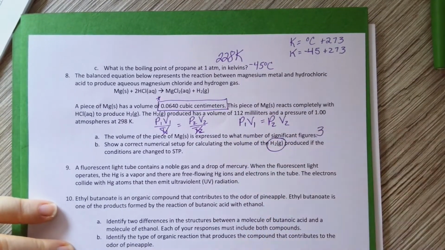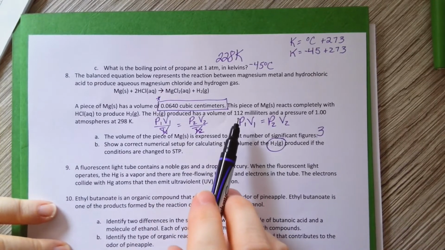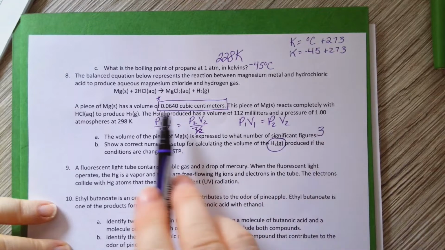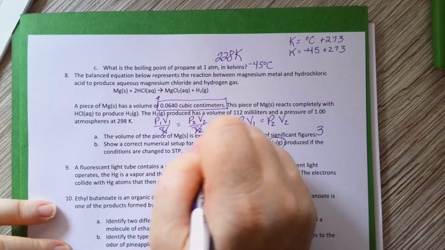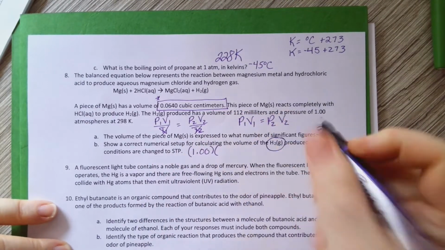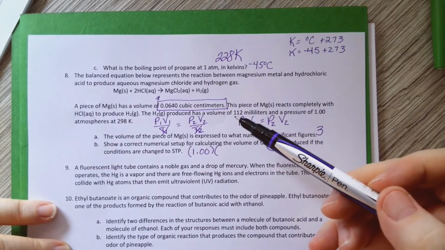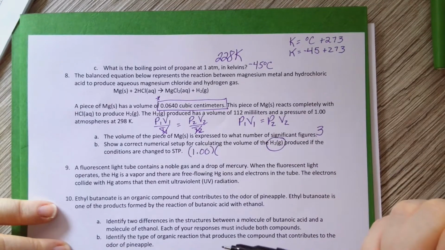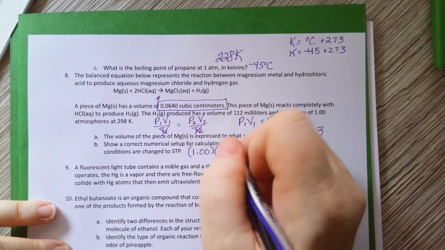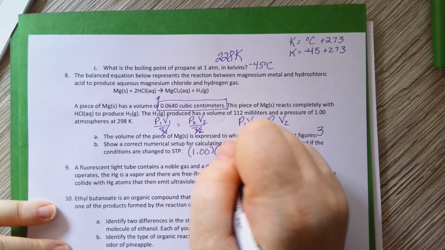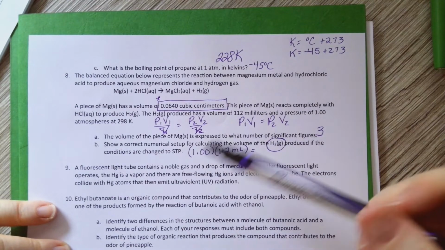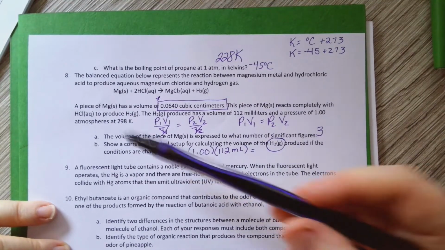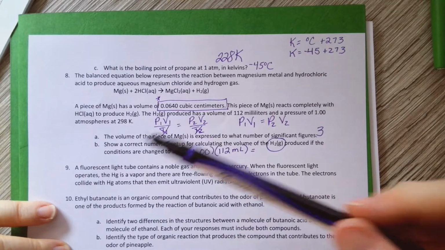Now, hydrogen is what I'm doing this for. Okay, so let's see what I start with. What's the pressure that I start with? Oh, 1 atmosphere. 1.00. What's the volume? 112 milliliters equals, and the condition, oh, I take it back.